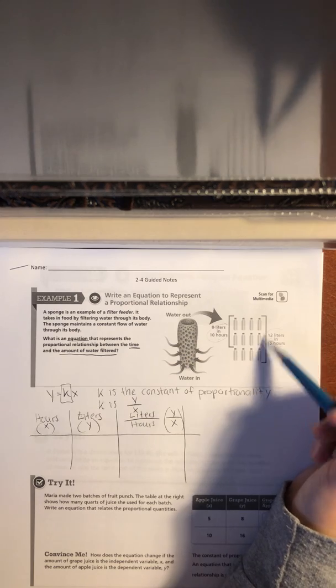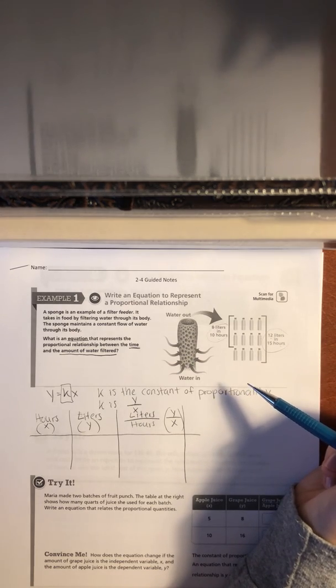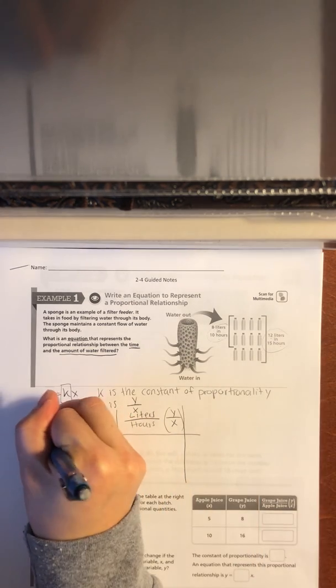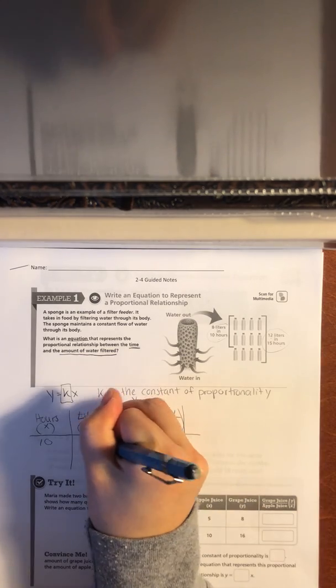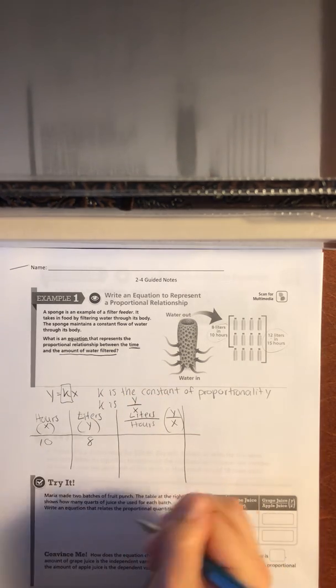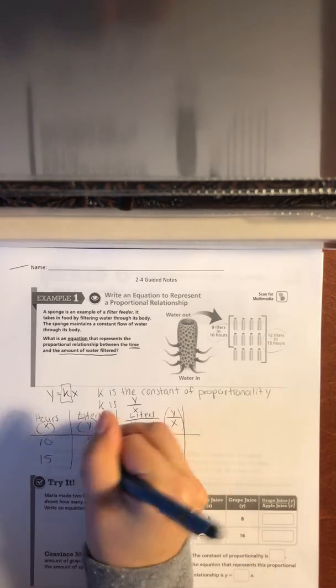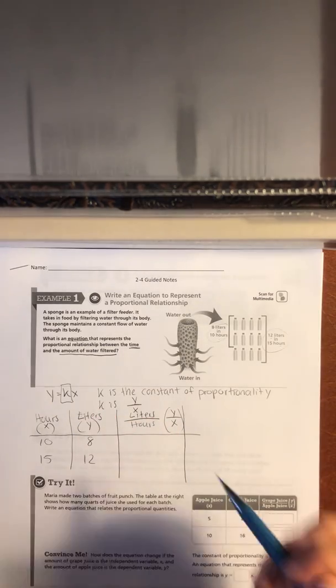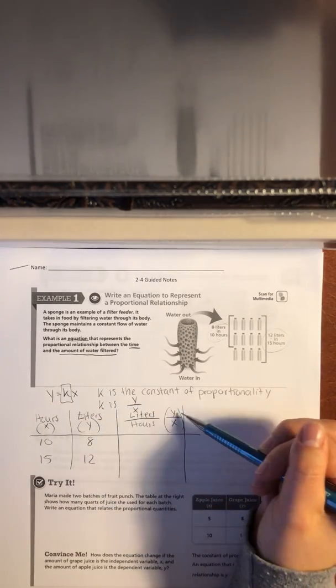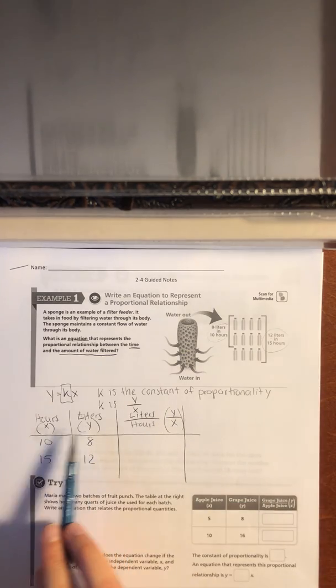First, we need to figure out if these are equivalent ratios. So it's 10 hours for 8 liters, and then it's 15 hours for 12 liters. Now, when you find the constant of proportionality, you always do y over x.